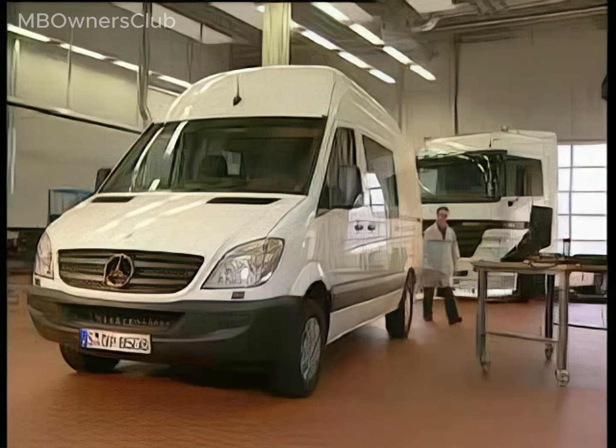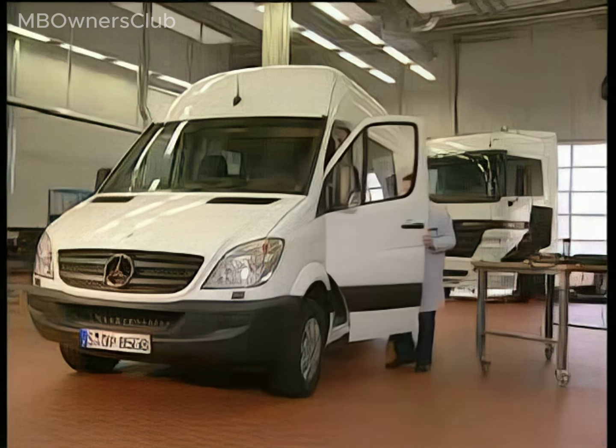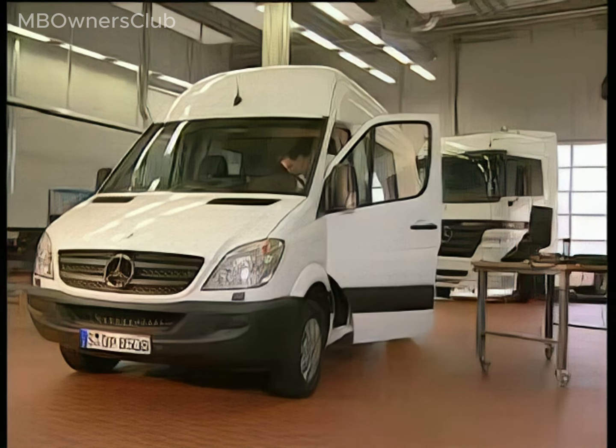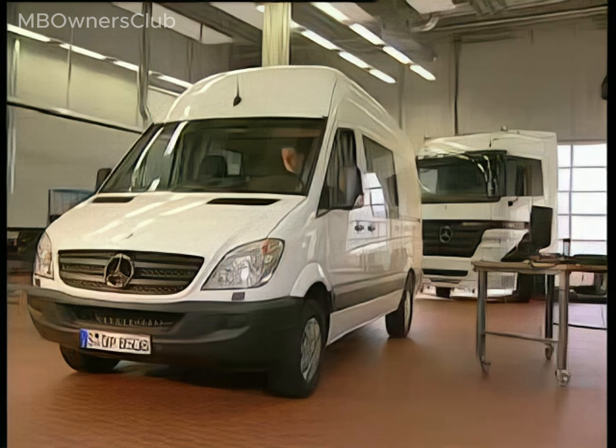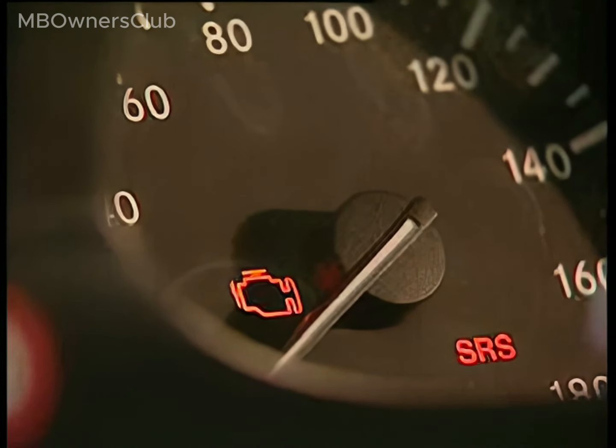Title: Fault 2623001 Charge Air System Offset Drift at Idle. Let's explore how to identify and rectify this issue on a Sprinter.